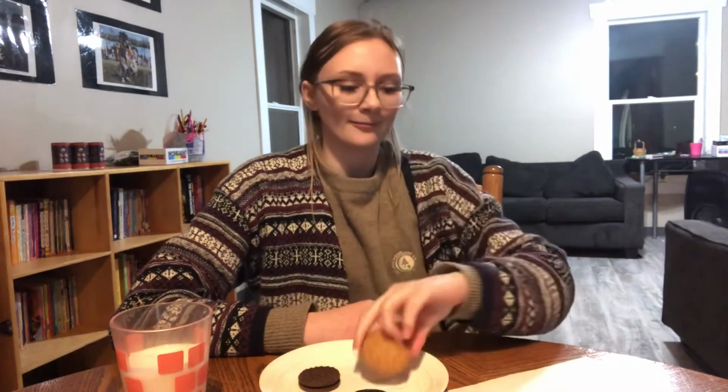And then next is oatmeal. Do we think this one is gonna float or sink? I think this one's gonna float also. And the last one we have here is the fudge cookie. Float or sink? I'm thinking float.